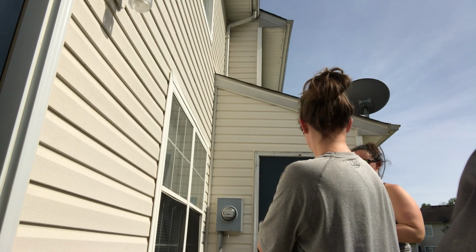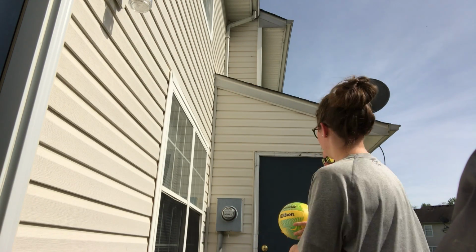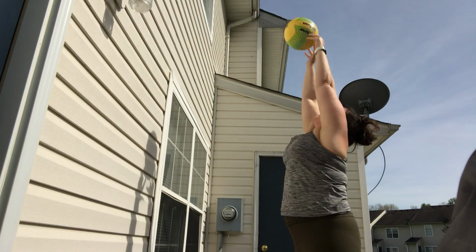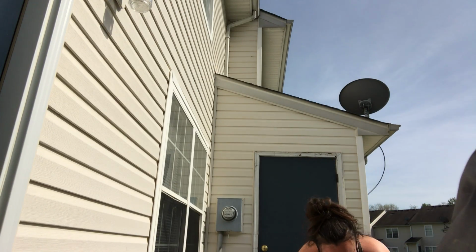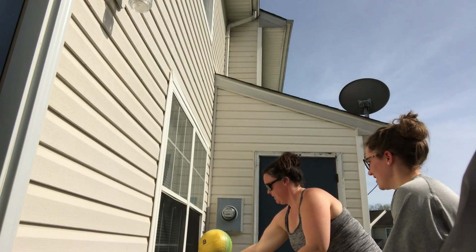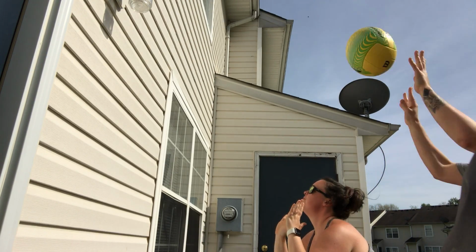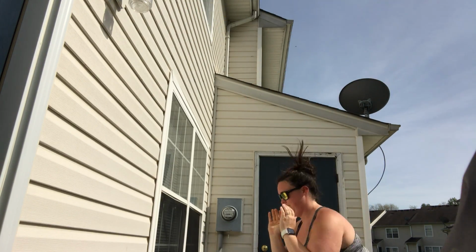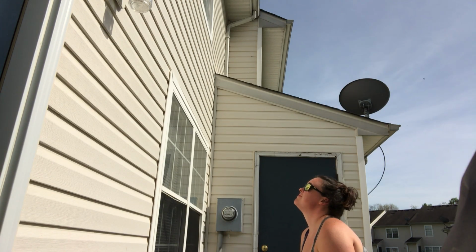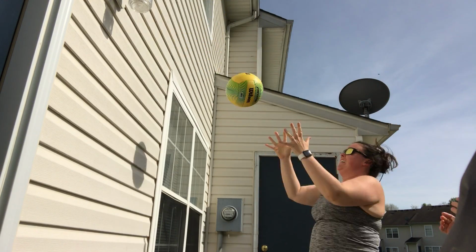Do you want to go first? You can go first. Okay, throw it. All right. Block. Okay, we'll do it a couple more times. There we go, that's awesome. Good job bending your knees. You're doing great. Bring your arms down some, and then whenever you come up, extend them more. Okay? Good job, that's awesome.